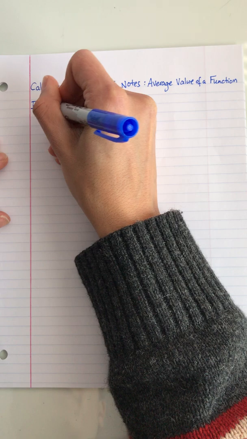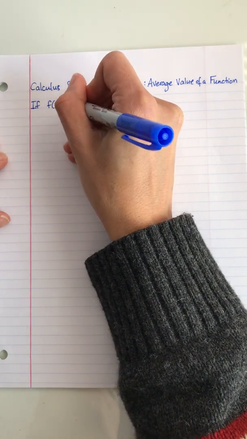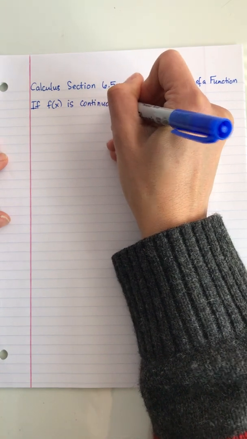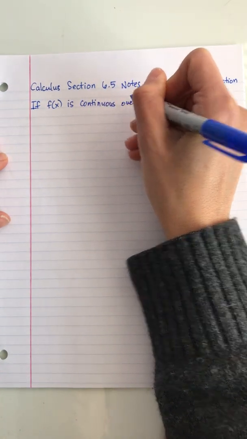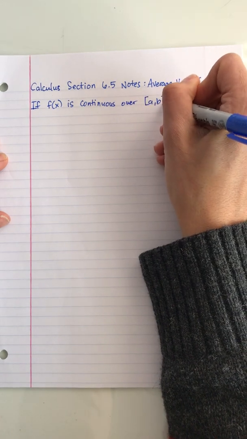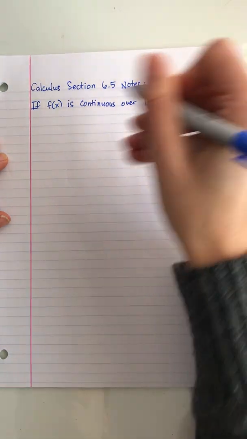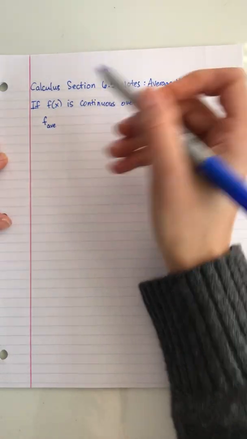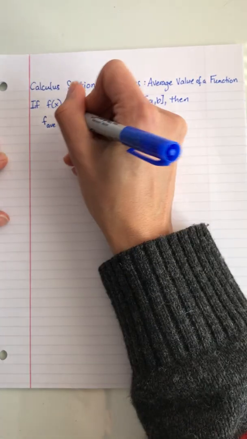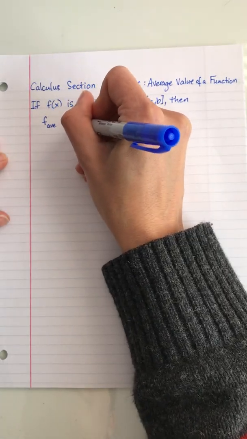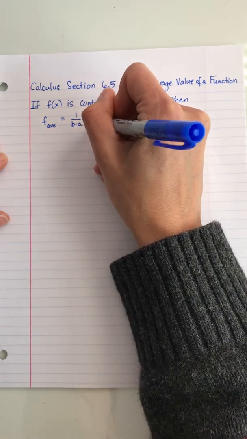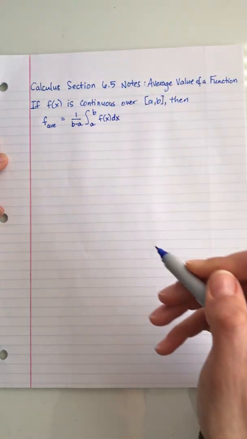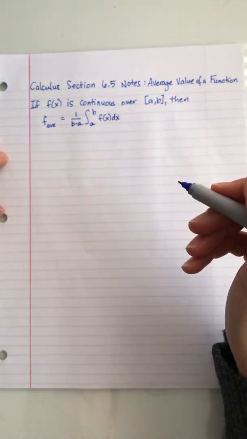If f of x is continuous over a closed interval a to b, then f AVE, the little subscript, meaning the average value of f, is equal to 1 over b minus a, integral a to b f of x dx. And I'm going to do a problem algebraically with you and explain what that average value is.